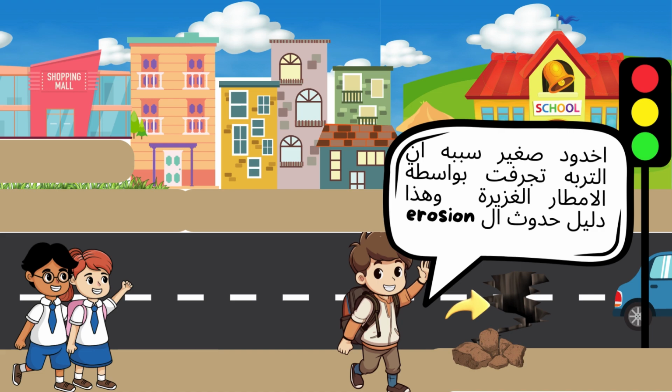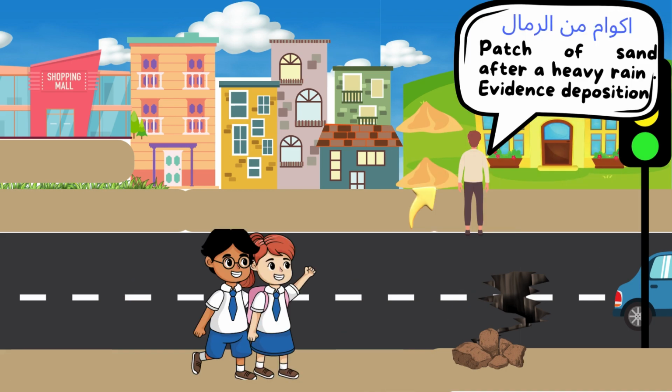Then you are near your school, but you saw that there are patches of sand. So you know that the rain carries the sand from one place, and this sand settled down in this place, forming patches of sand, okay.